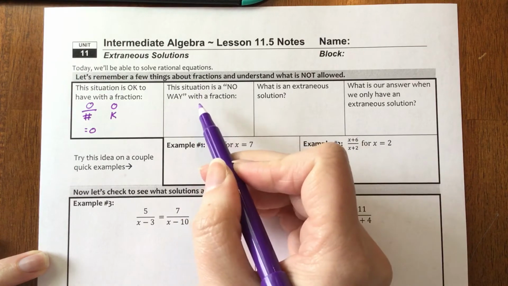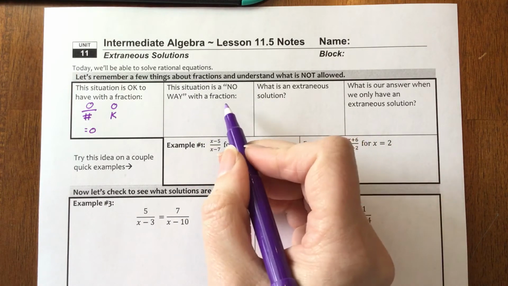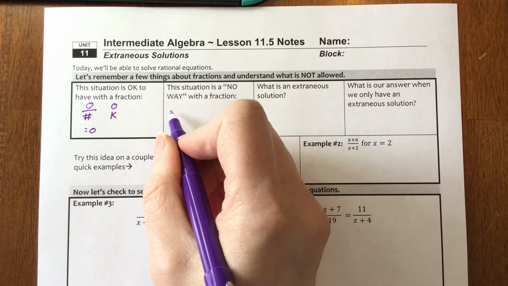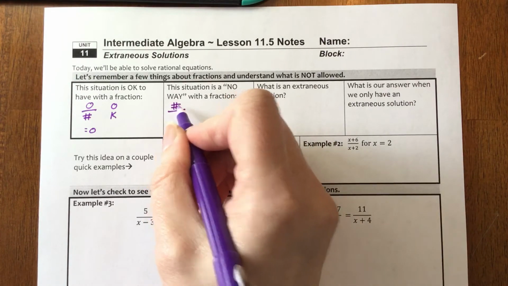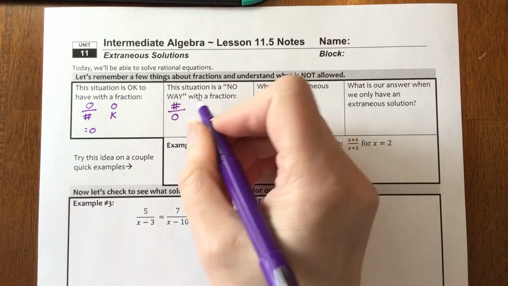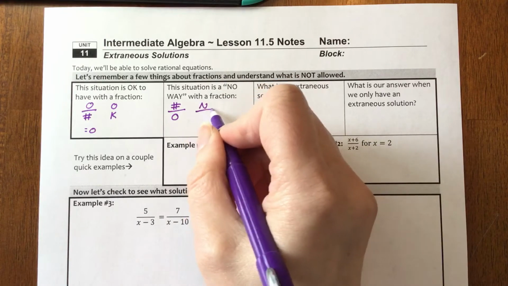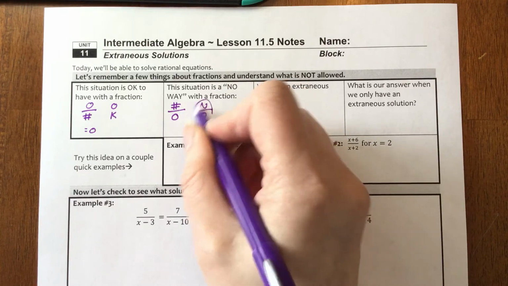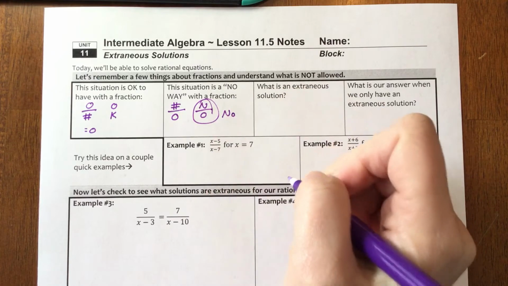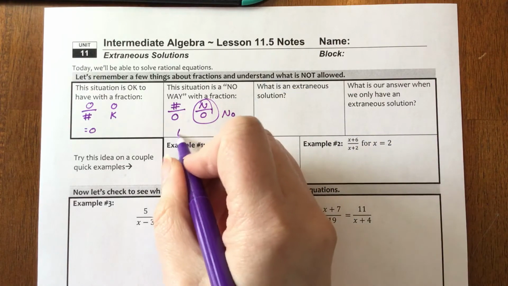The second example, though, when is it not okay to have 0 in a fraction? And that's when the denominator is 0. So if it's a number over 0, that is no. It is an undefined problem.